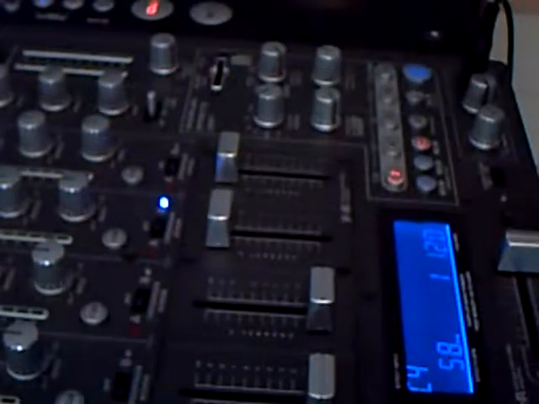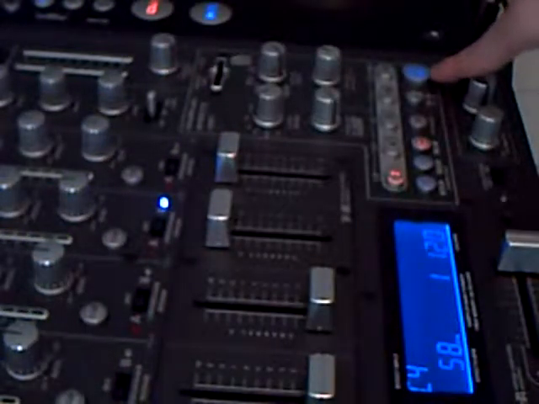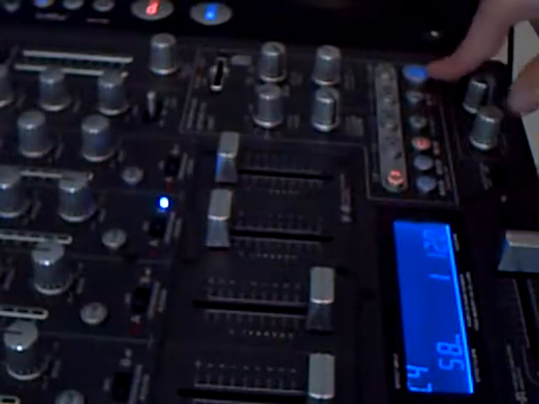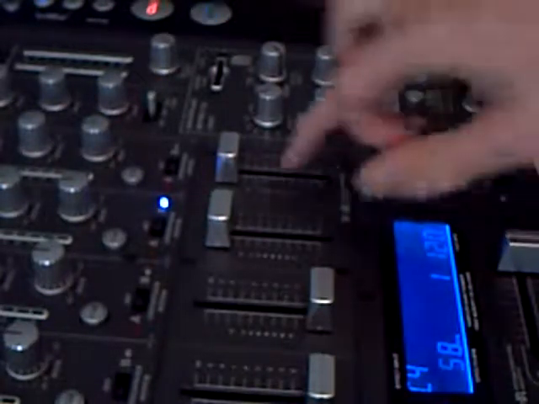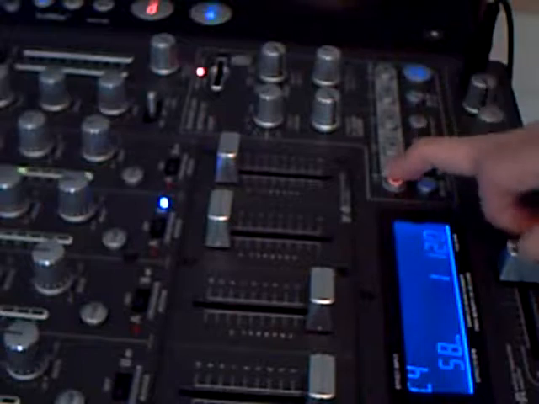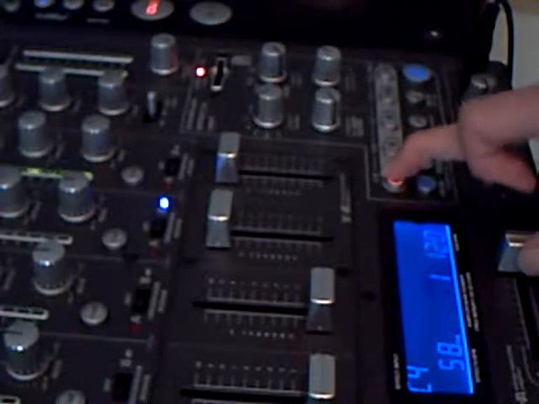Right, that's it. Now you see it automatically goes into play mode, not flashing. So we can use this, and the sampler is up the fader. There you have it.